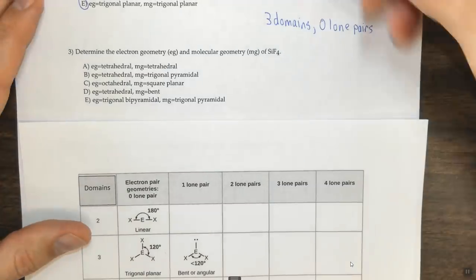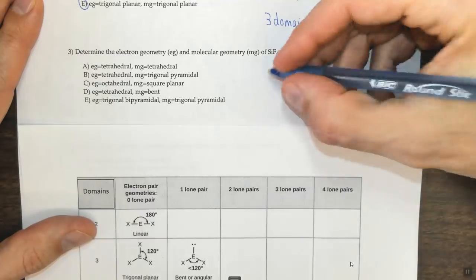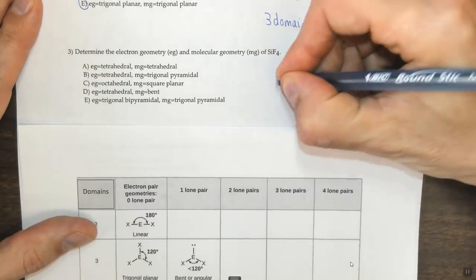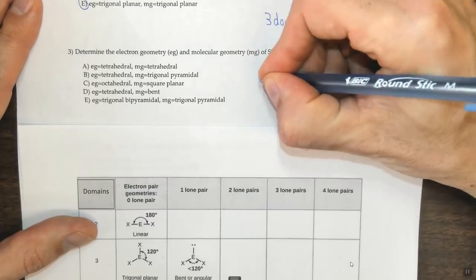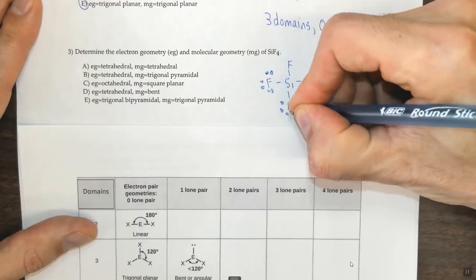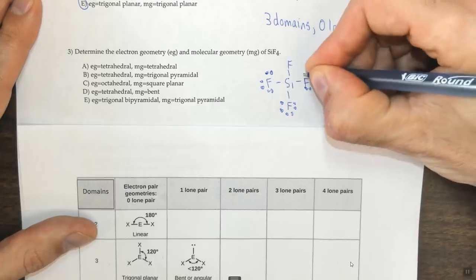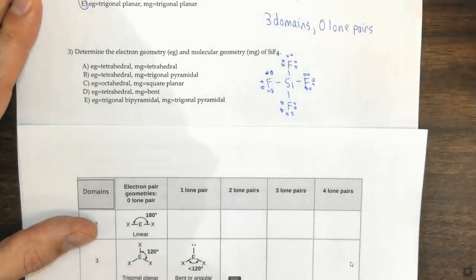The next question is more of the same. It asks for the electron geometry and molecular geometry of SiF4. So we want to draw the Lewis structure. Again, I go over that in great detail in the previous problem set, so I'm not going to cover that here. I'm just going to directly draw the Lewis structure. Once I've drawn the Lewis structure, then I can find the electron geometry and the molecular geometry.